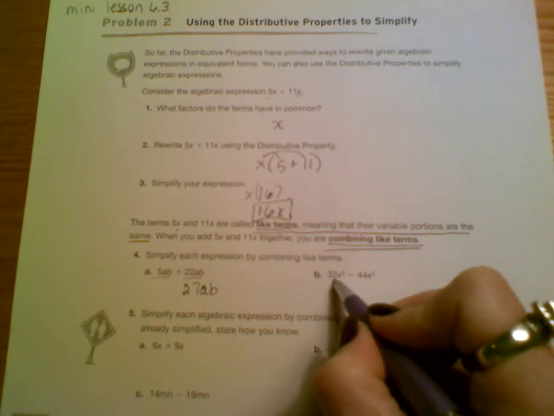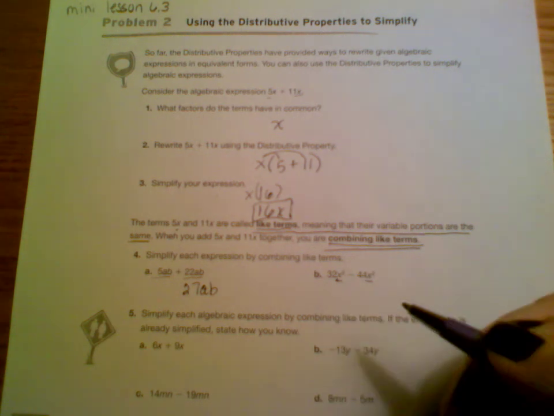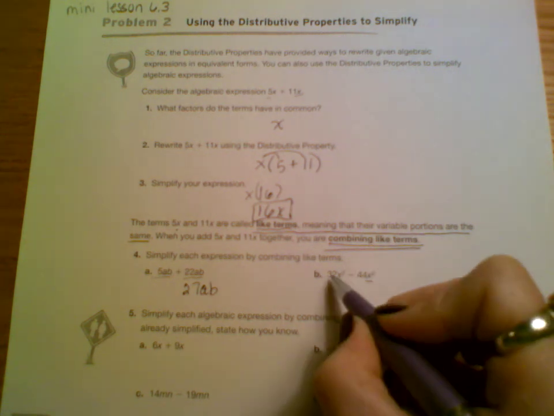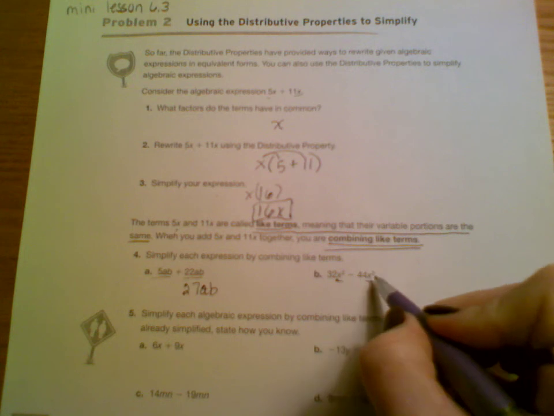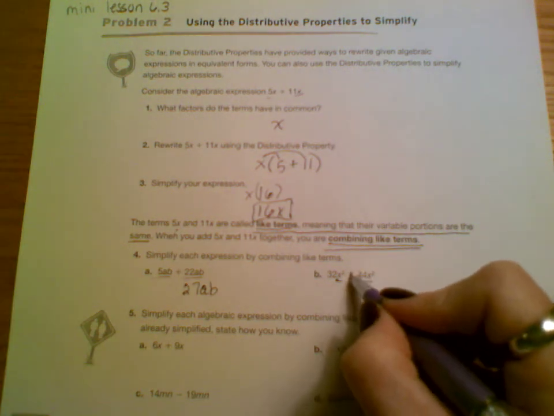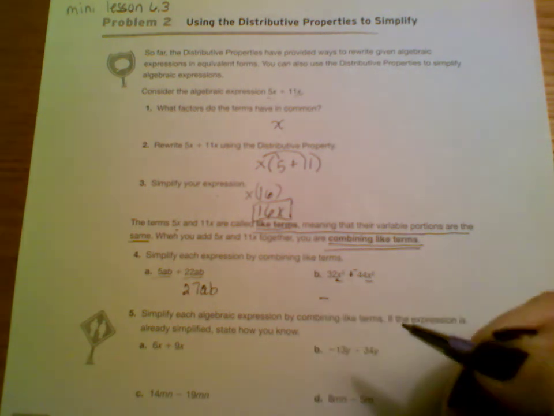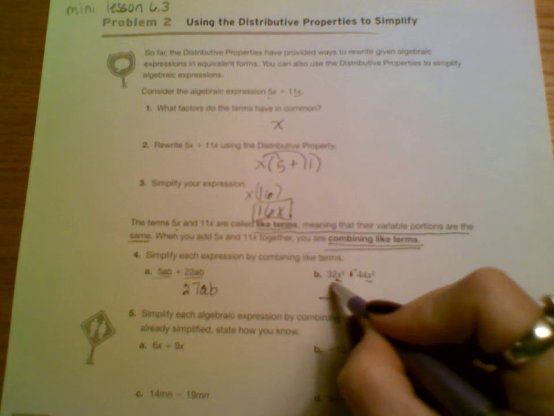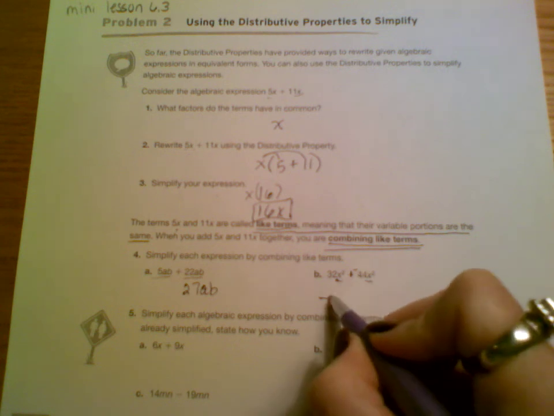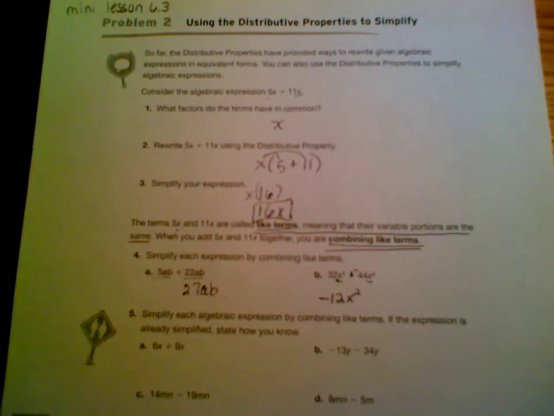Subtraction works the same way. These are like terms because it's the same variable raised to the same exponent. So I have 32 minus 44, or I have 32 plus negative 44. I know that my answer is going to be negative. I know that I'm subtracting their absolute values. So I get negative 12x squared.